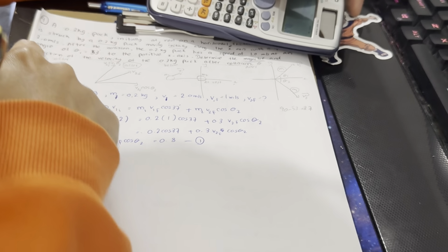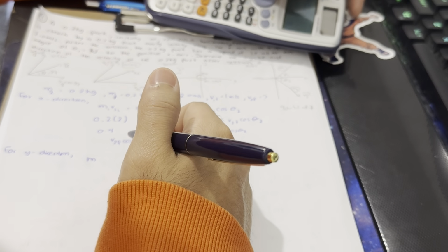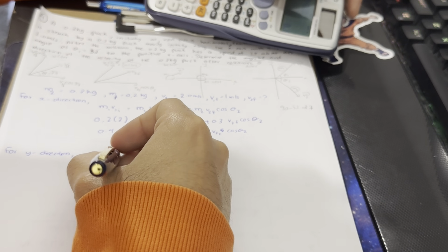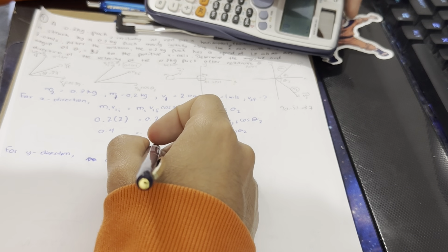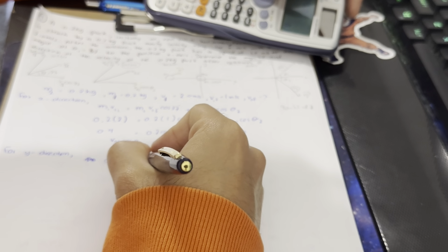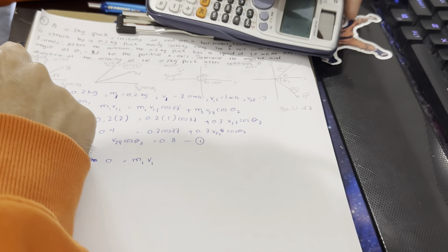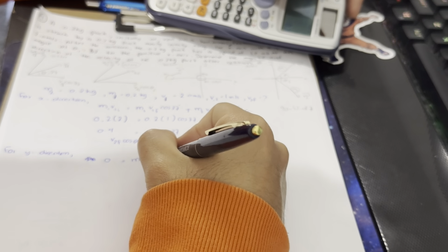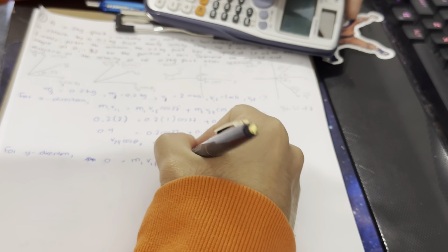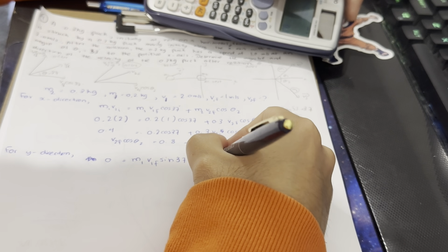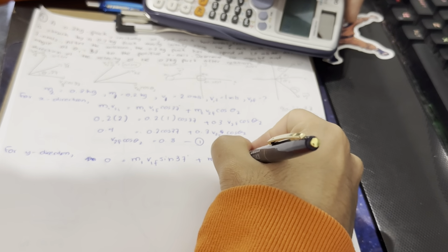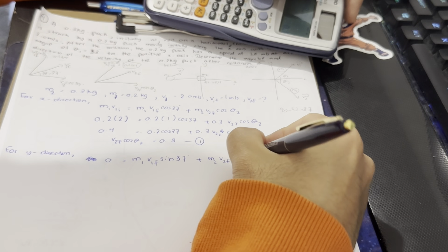Y direction is here, so the initial m1 v1 would be 0 for the y direction, and then m1 v1f sine 37 plus m2 v2f sine theta 2.